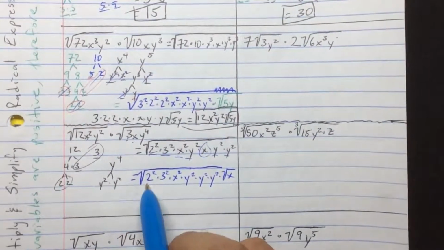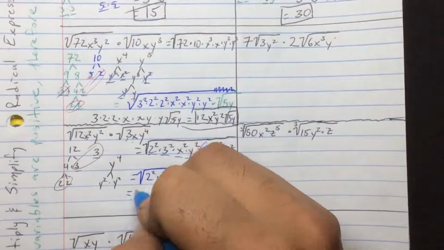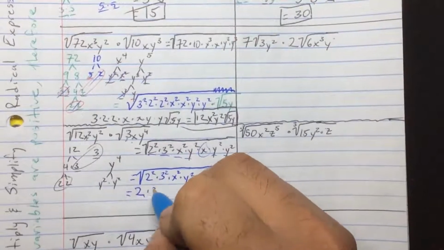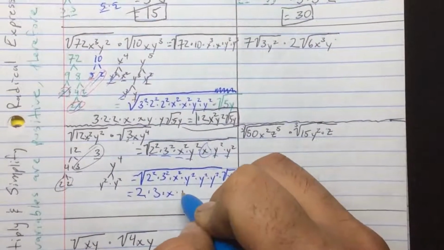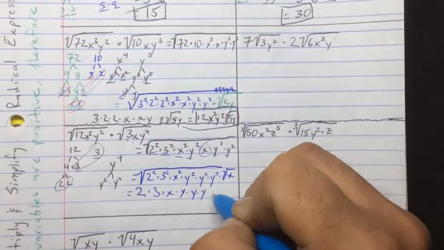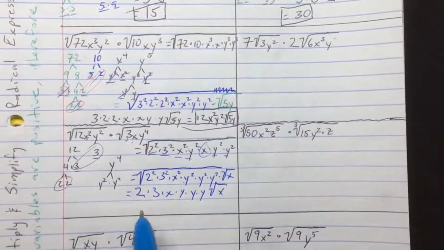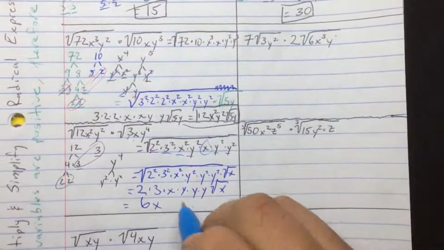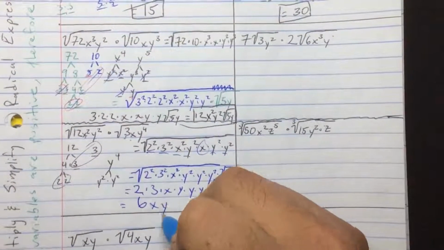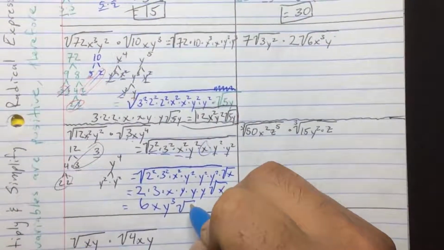All right, now we're going to have our 2 come out: 2 times 3 times x and 3 y's. This is going to be 2 times 3, which is 6, x, y cubed, square root x.